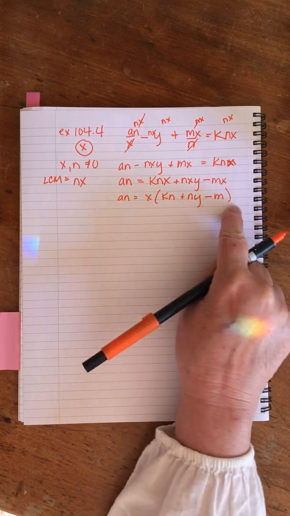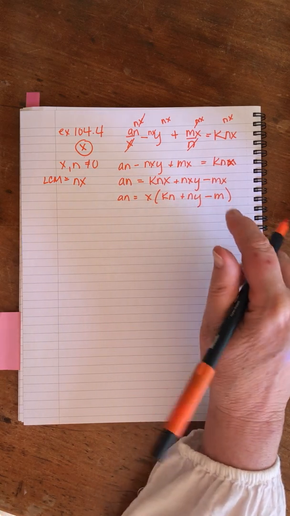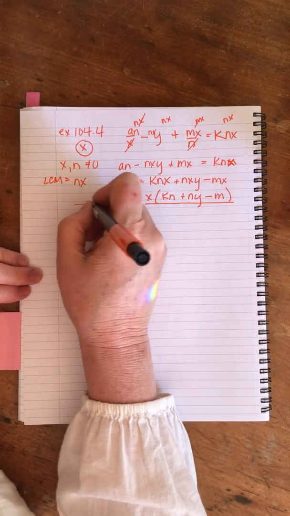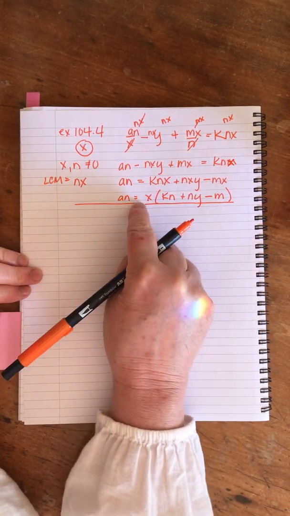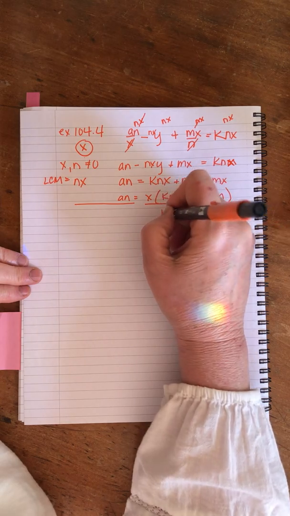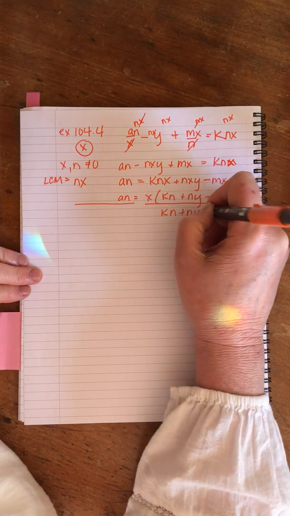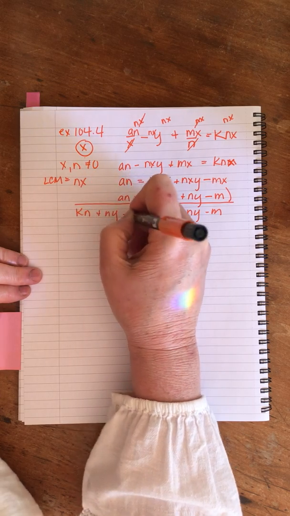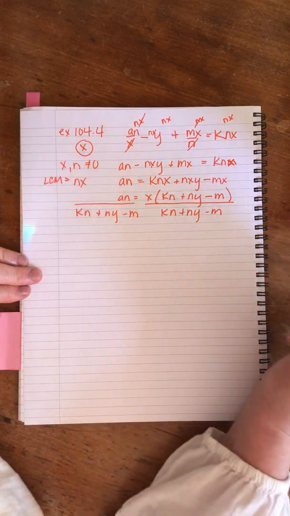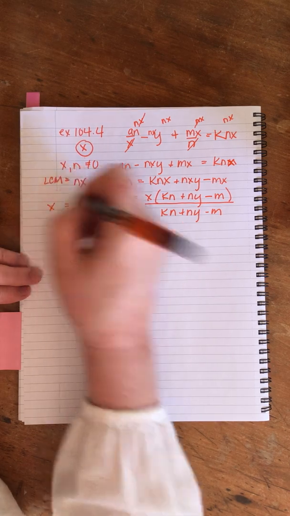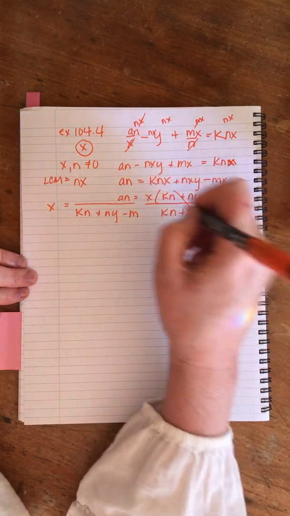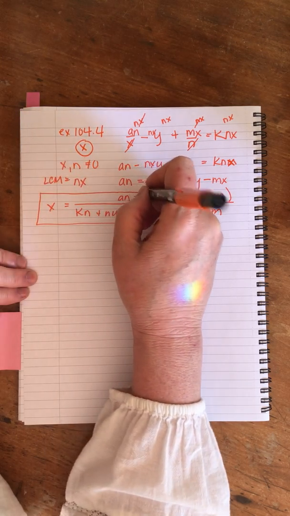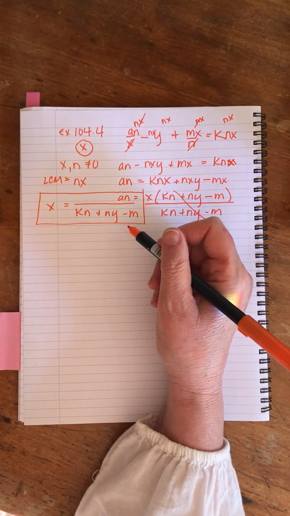And now you can see what I mean, how some of these get pretty long and gnarly. And so I want to divide away the mess. That AN is kind of down at the end of the numerator, but that's okay. AN over KN plus NY minus M equals X. That all cancels. And hopefully I copied that correctly.